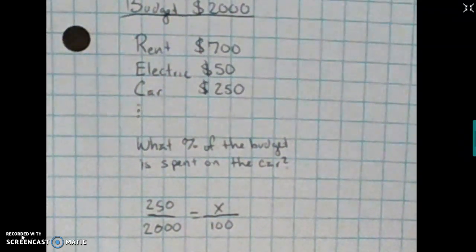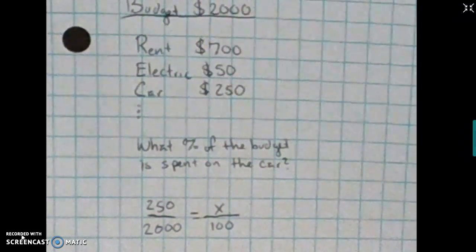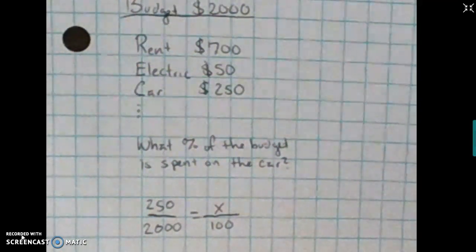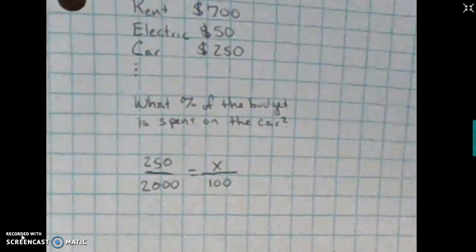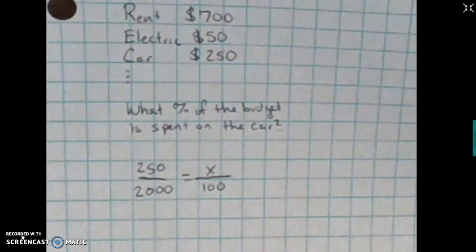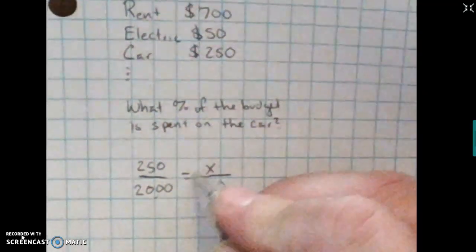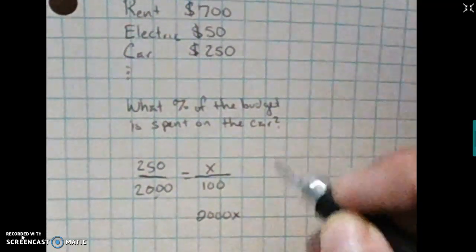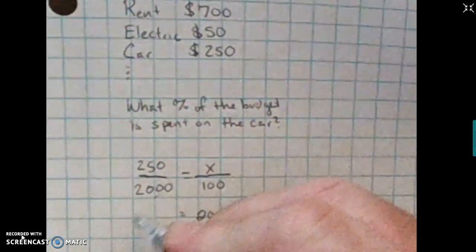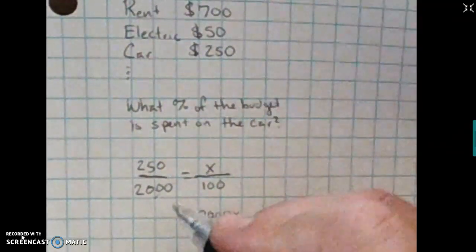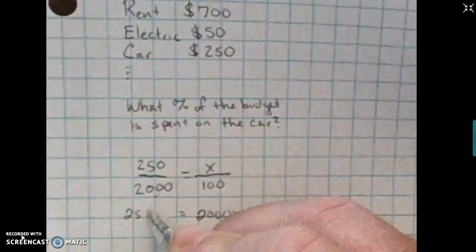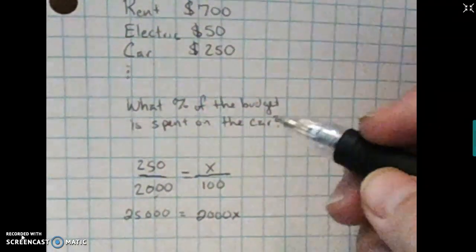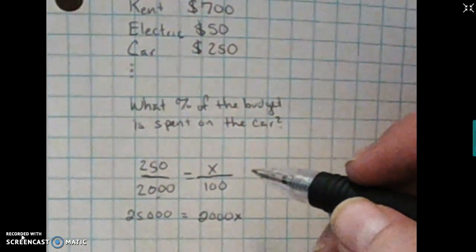Is there a nice, pretty scale factor? Yes. 100 times 20 is 2,000. Okay, there is. How can I work this if there's not a nice, pretty scale factor? Butterfly. So I would have 2,000 times x equals 250 times 100. So we're just going to add our two zeros. Now they're big numbers, but it's still just a one-step equation.